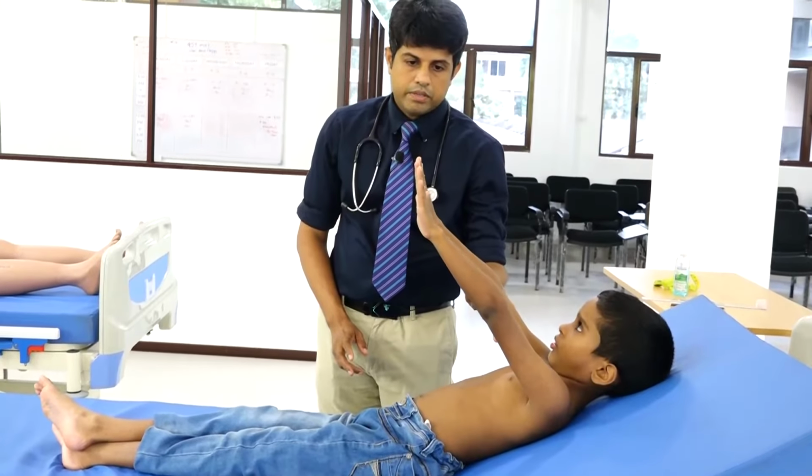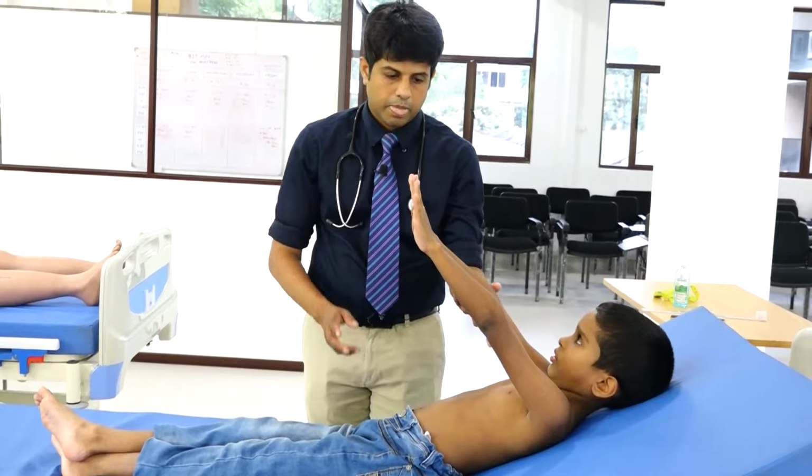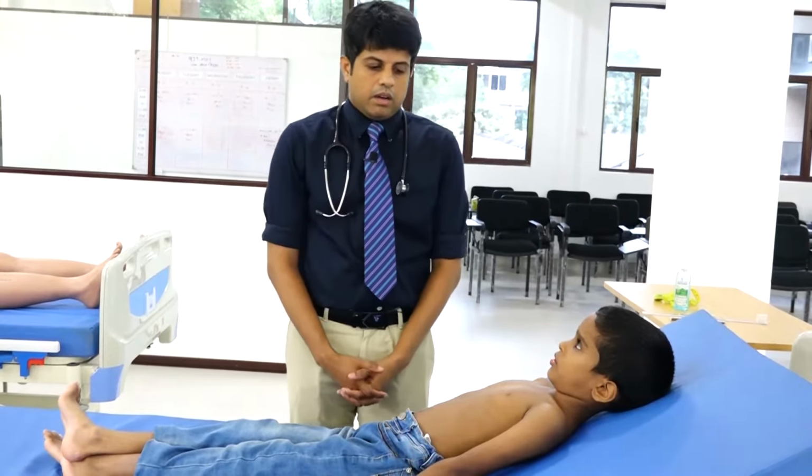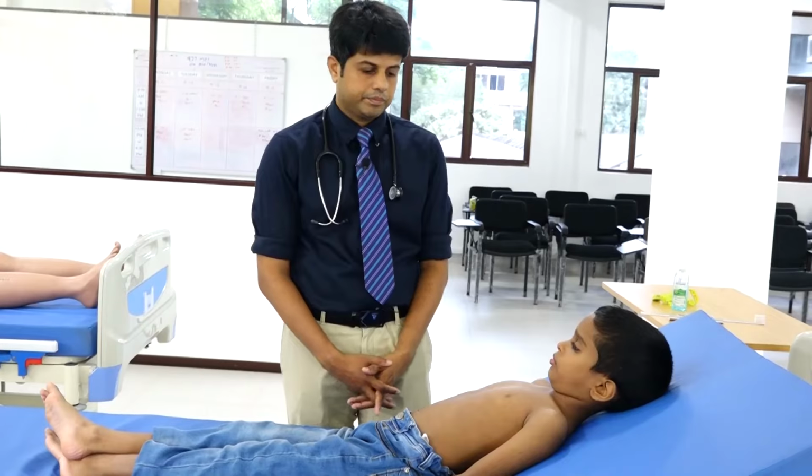Look for evidence of tremors. One of the very important steps of respiratory system examination is to count the respiratory rate. And this should be done for at least 30 seconds.